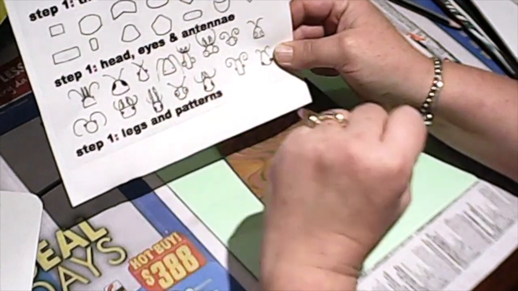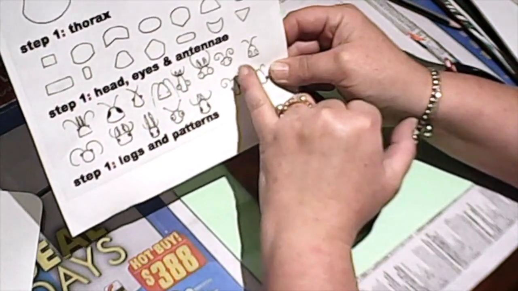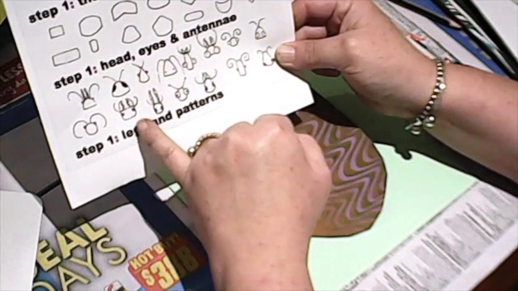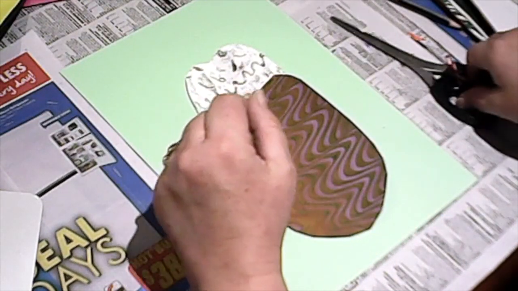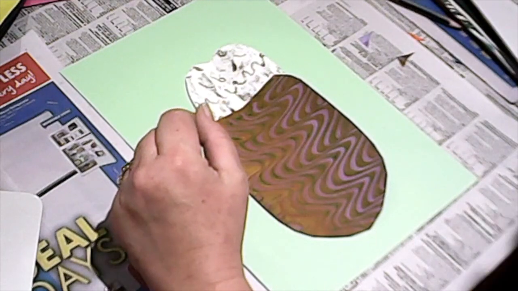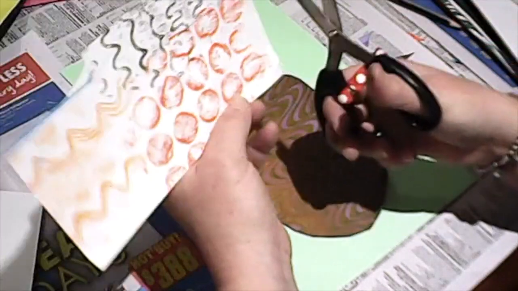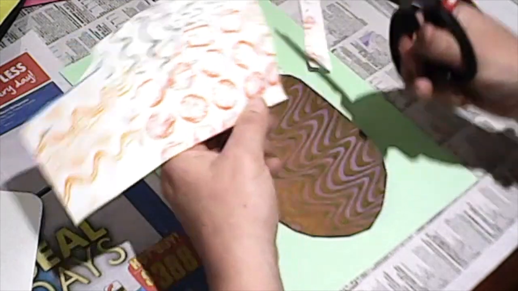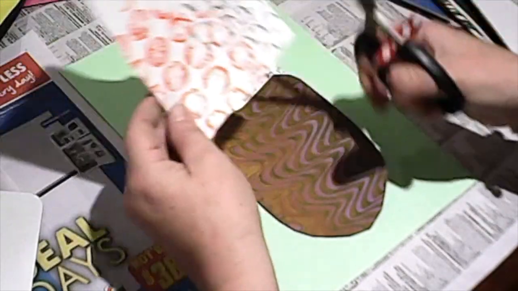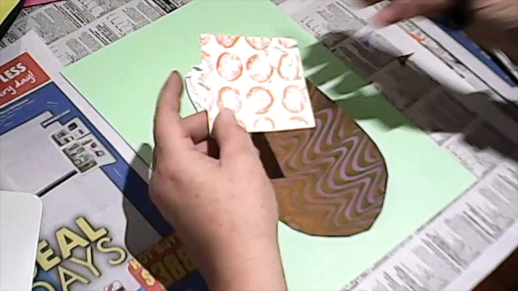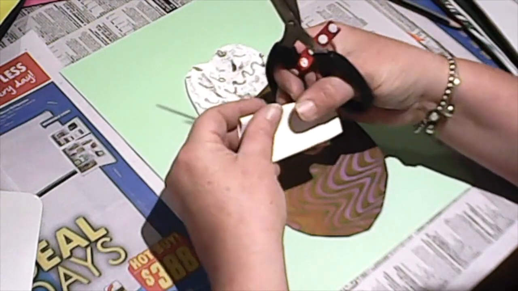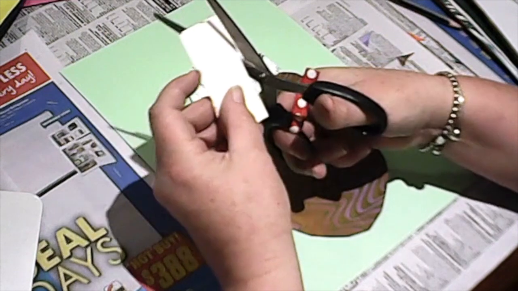I think I'm going to go like a cone shape. You could definitely go a circular shape. Think about if you want pincers and antennae. I think I want both. So I'm going to go for a completely different colour now. I'm going to go for this red one. And then I'm going to cut the head. I think I'll go for a cone shape.